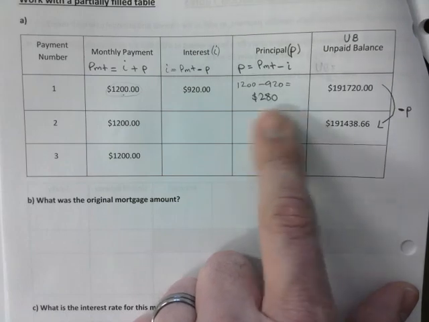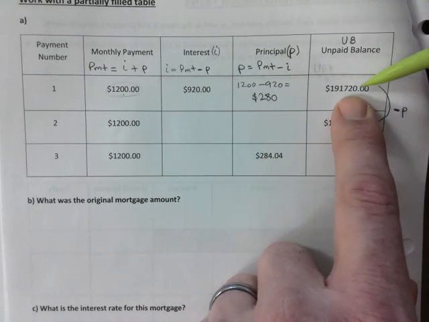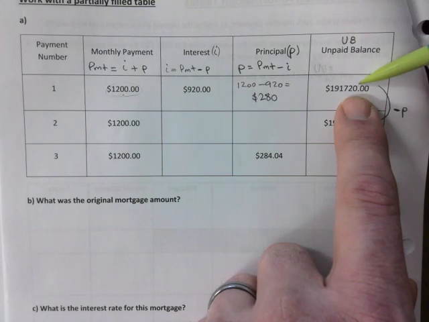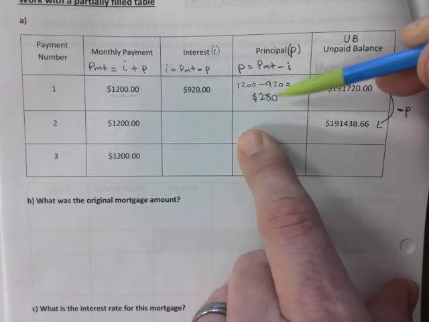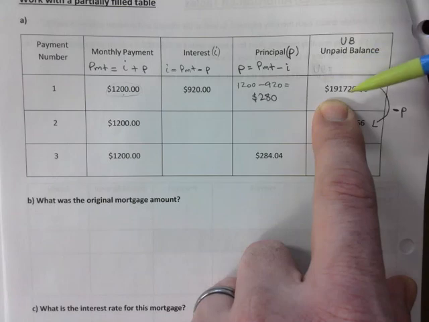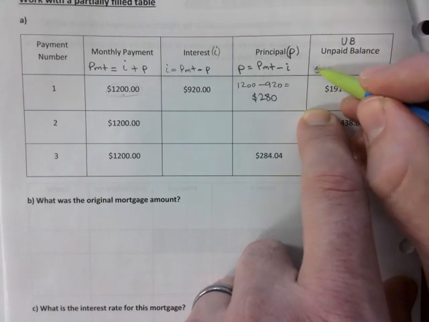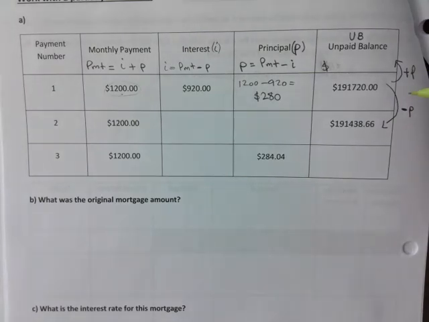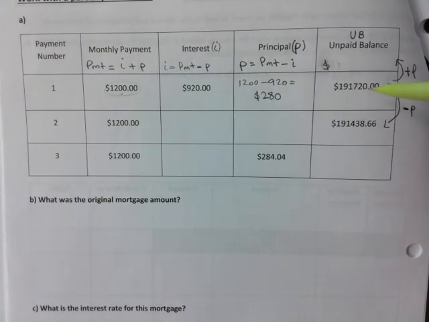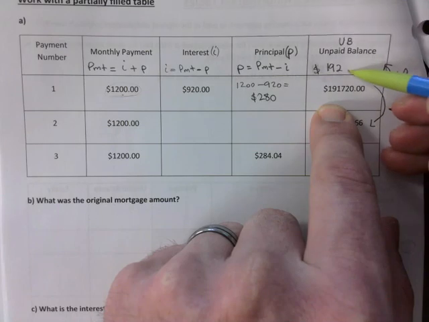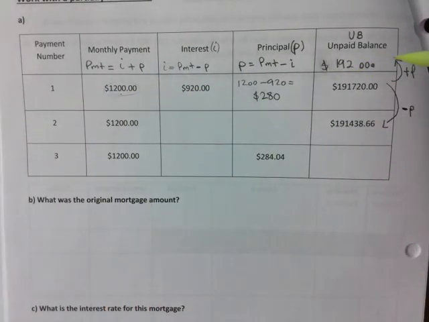And this table is a little misleading because technically this number right here, if you look up here for a moment, is after we subtract the principal. So that means that we started with an amount before we ended up with this. To go up to the original unpaid balance, we would actually add the principal. So if you add 280 to this, you end up with 192,000. That was the original mortgage, the original unpaid balance.